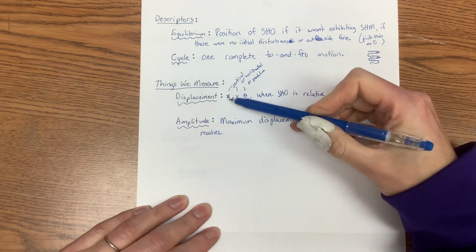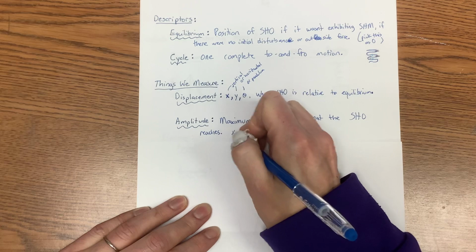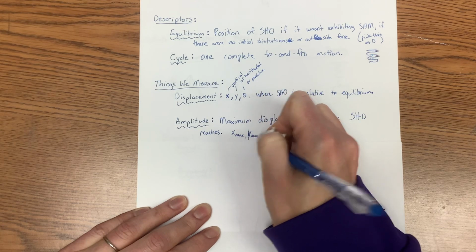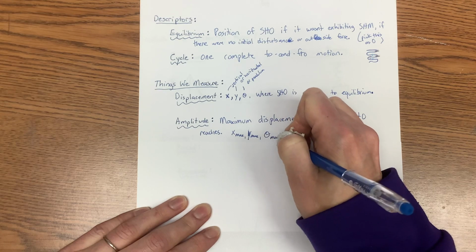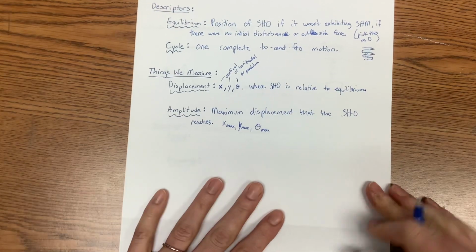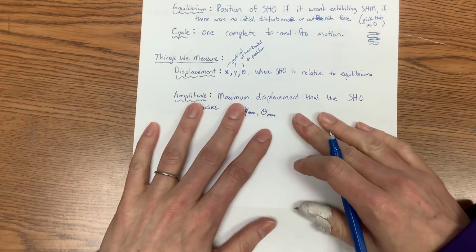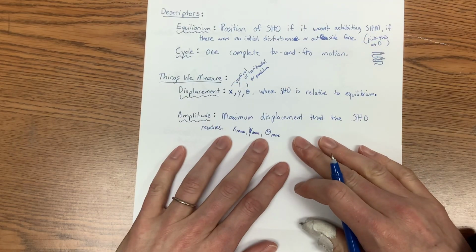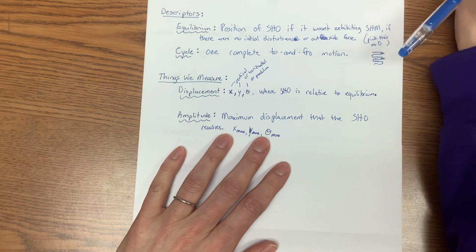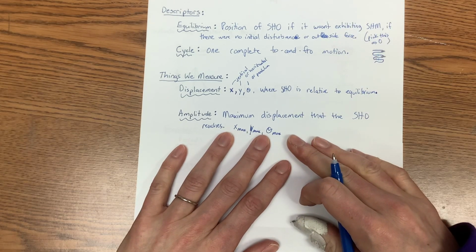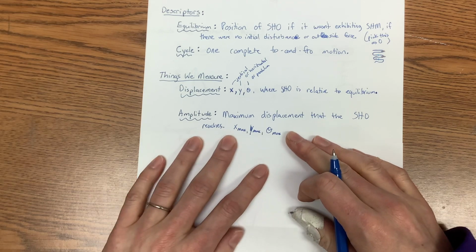And again, that would be a maximum X or your maximum Y or your maximum angle, okay, that your pendulum or your mass on the spring reaches. We could talk about other things that are exhibiting simple harmonic motion, but those are the ones that we would usually stick with. Okay.